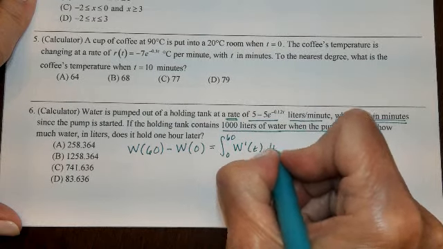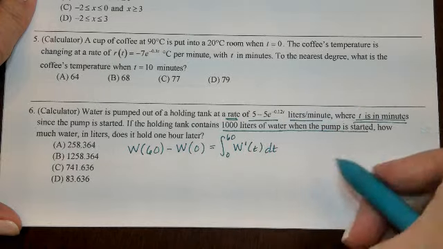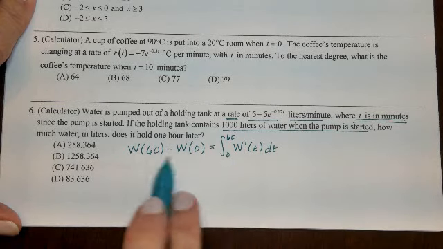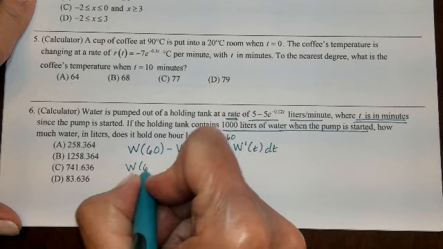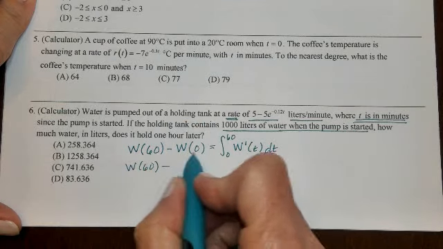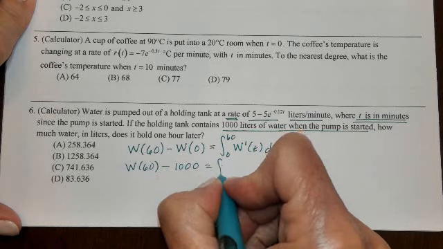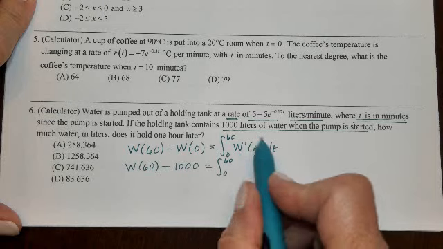Our variable is T, so I'll make it T. But you could just write W prime dt, and that would be fine as well. So that's our setup, okay? We're looking for W at 60. We know W at 0 is 1,000. And, okay, what is W prime?